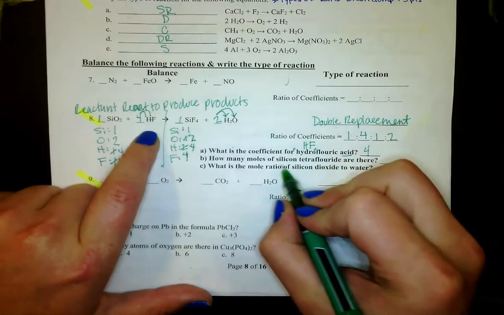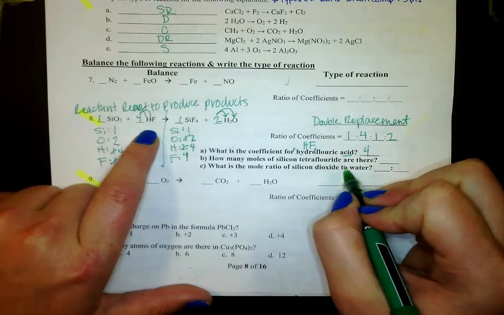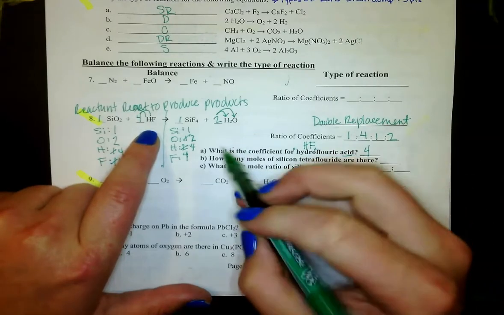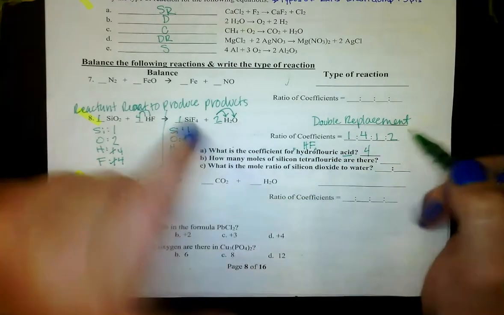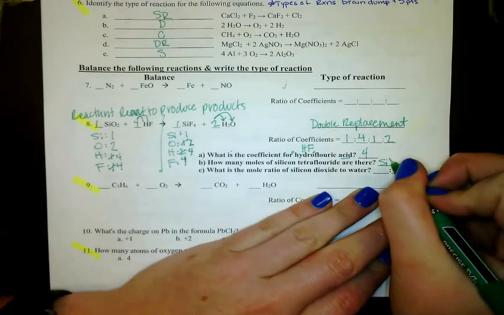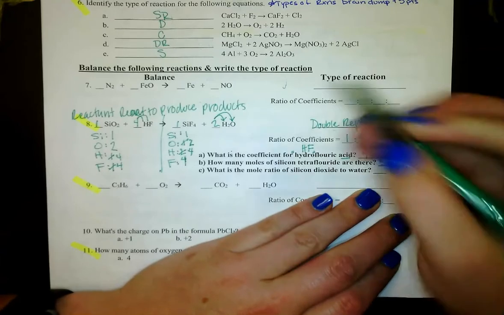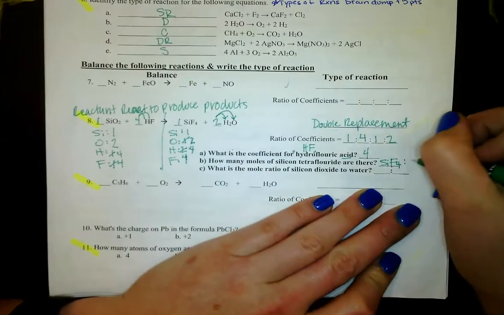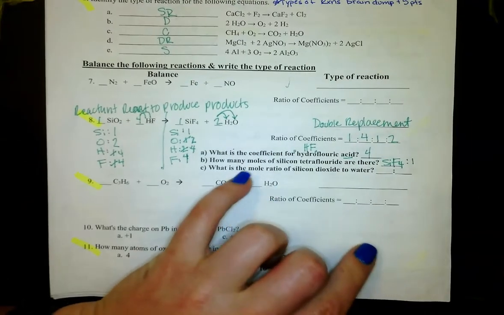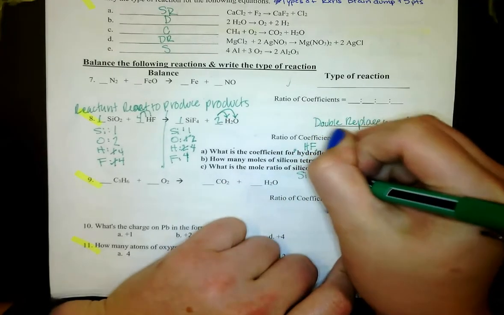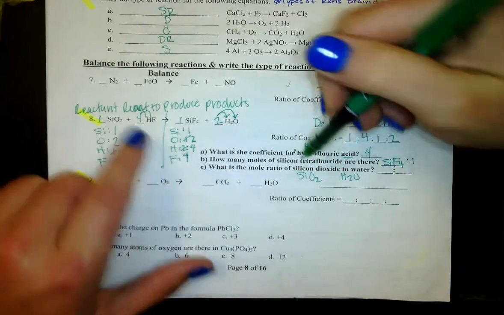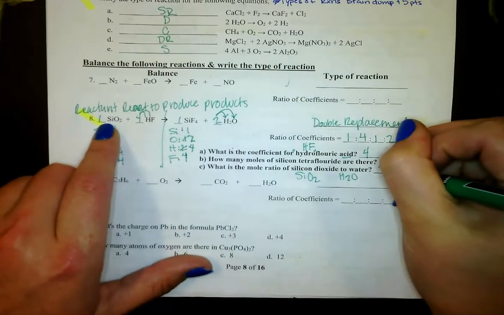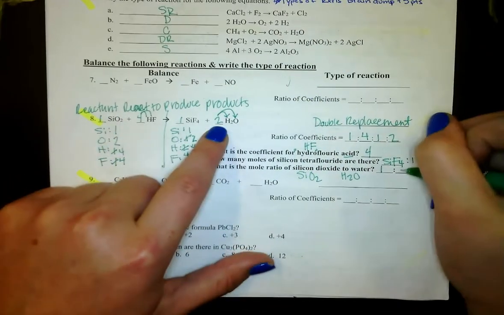Okay, how many moles of silicon tetrafluoride are there? Silicon tetrafluoride is going to be this one right here, SiF4, and I have a coefficient of 1, so that tells me I have 1 mole. Okay, what's the mole ratio of silicon dioxide, that's SiO2, to water, which is H2O? And I look at my coefficients. SiO2 has 1 mole, and water has 2 moles.